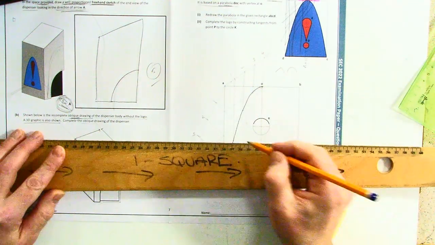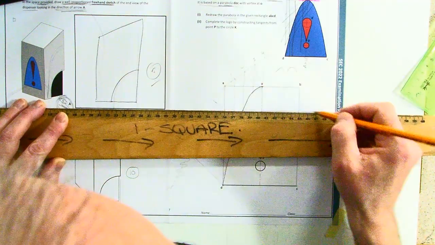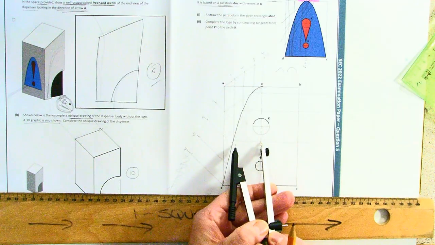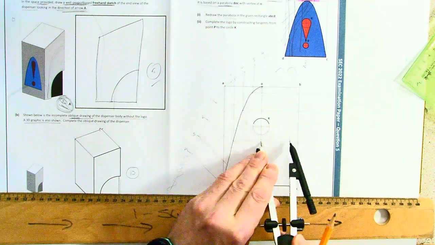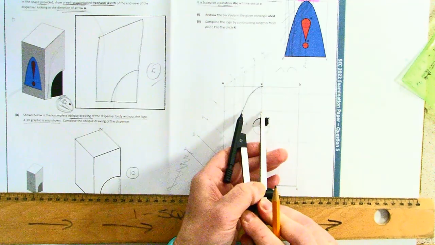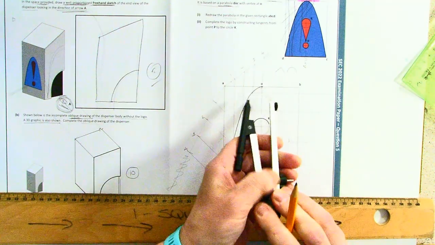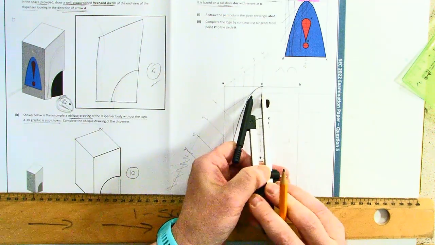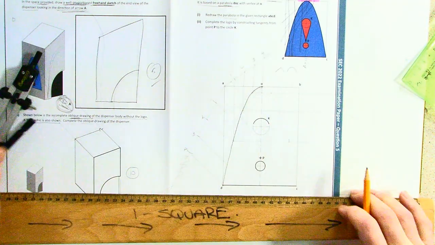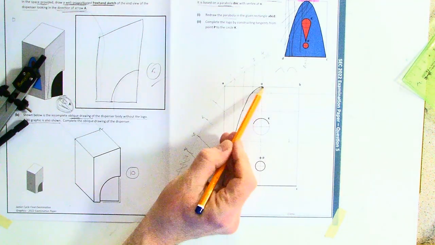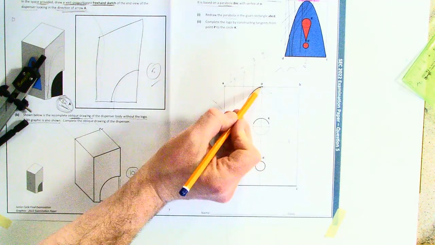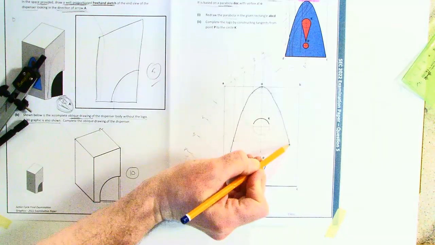Once you've got half of it done, you're simply going to bring those points straight across. You use axial symmetry: whatever distance they are this side of the line, you're going to rotate them around over to this side.